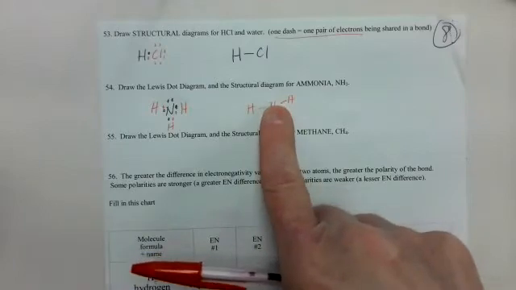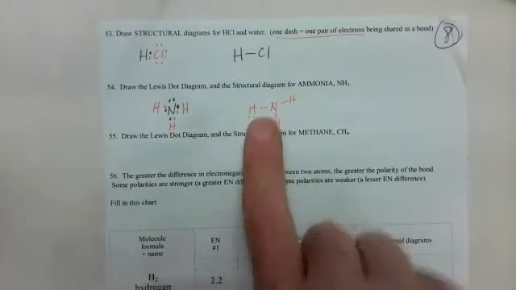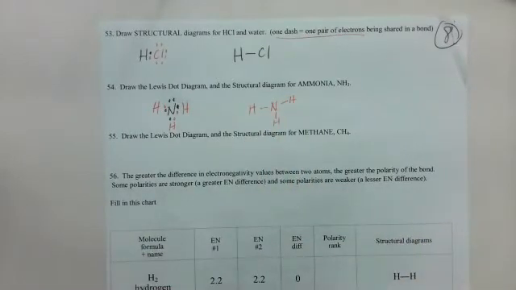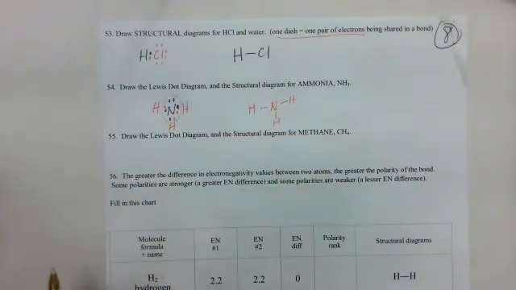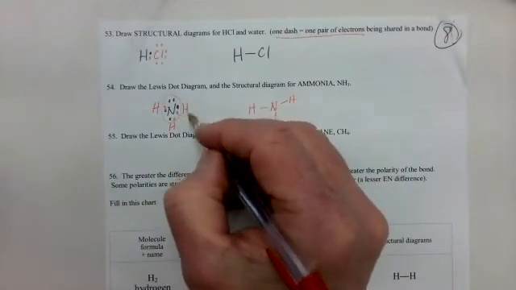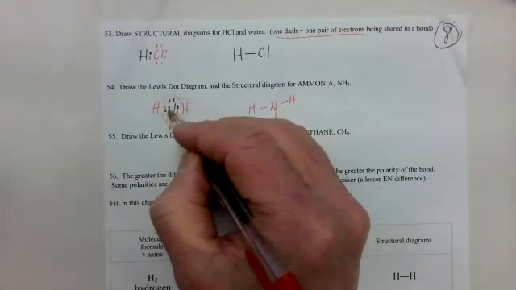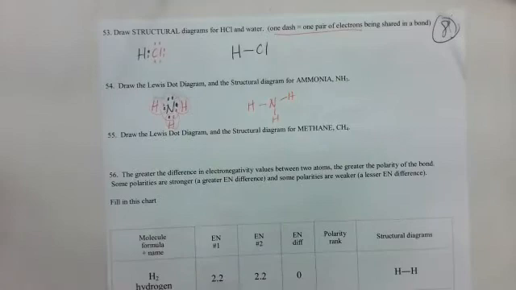I know there's 2 dots up on top. I know each dash means they're sharing 1 pair of electrons. I know that the nitrogen is going to borrow 3 electrons and give itself an octet. I know each hydrogen is going to borrow 1 electron back and get full baby little sized orbitals.